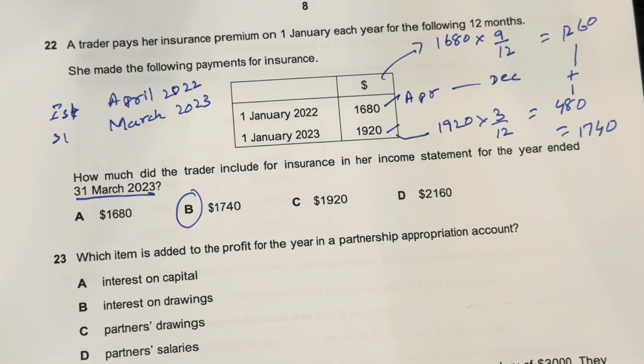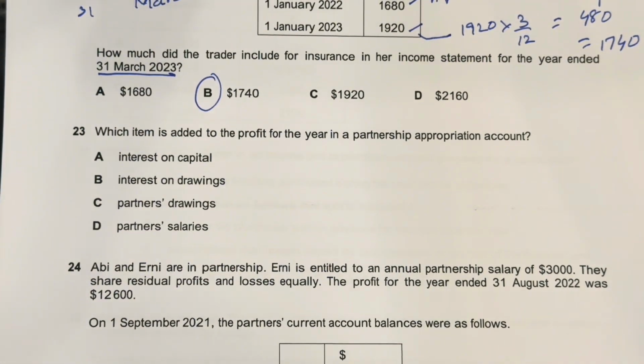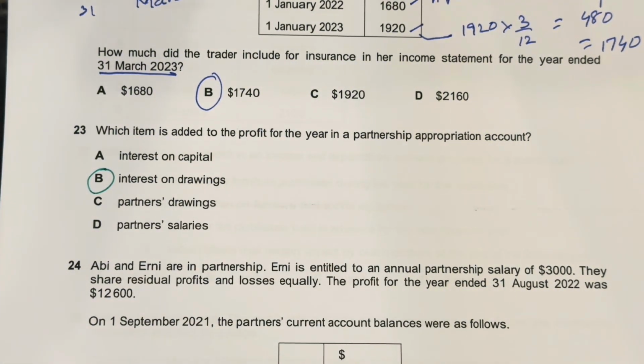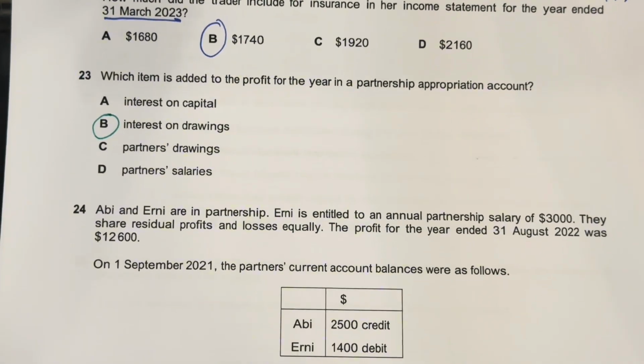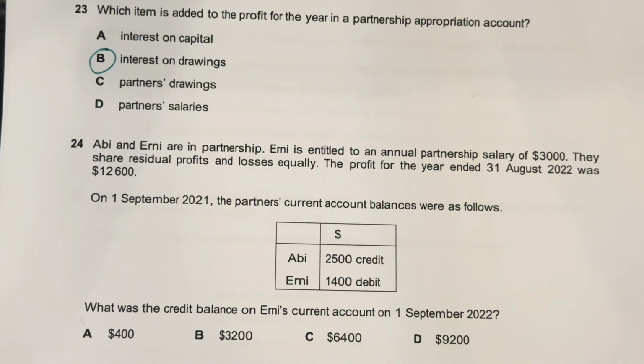Now we will move to question number 23. Which item is added to the profit for the year in a partnership appropriation account? Interest on the capital, no, this should be less. The question is asking which item should be added. Interest on the drawings, yes, this is the right option. We add the interest on drawings. Partner's drawings and partner's salary are all entries that should be subtracted. So the only adding operation is for option number B.